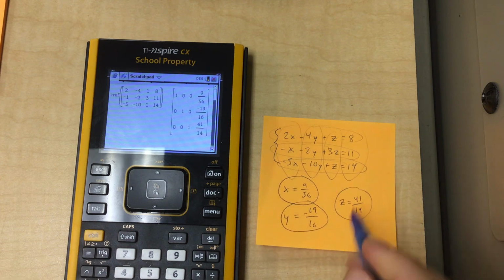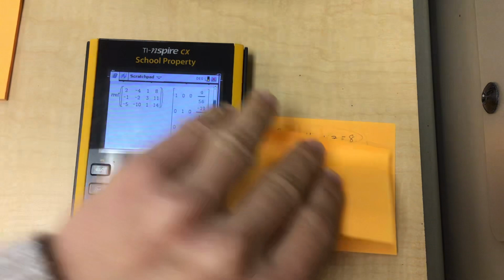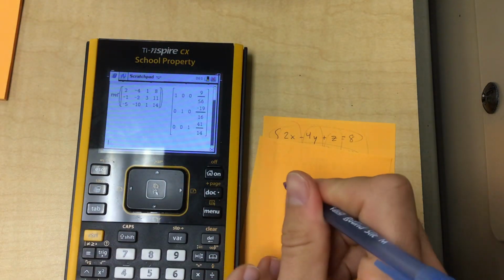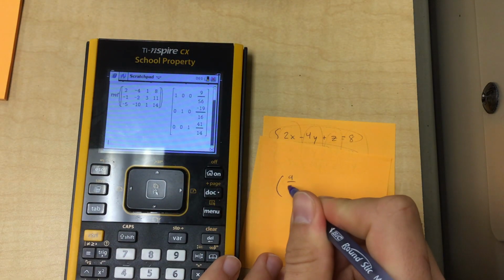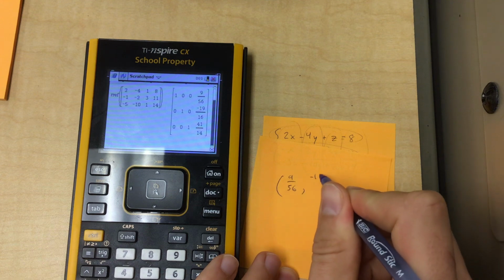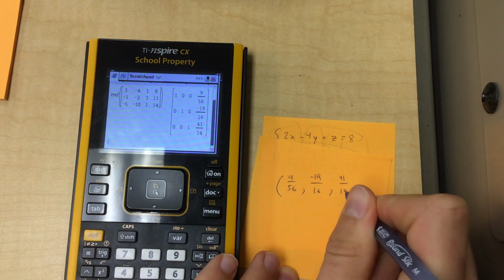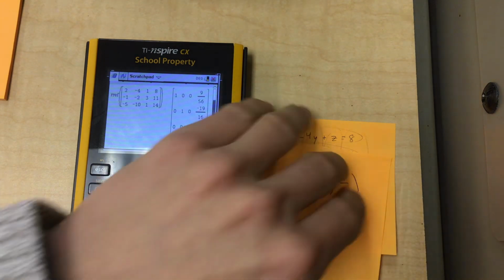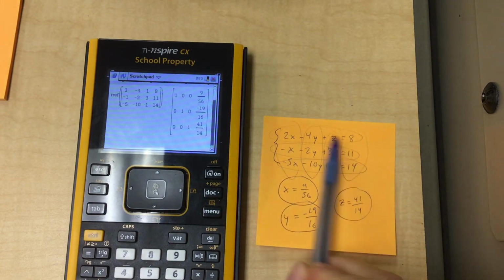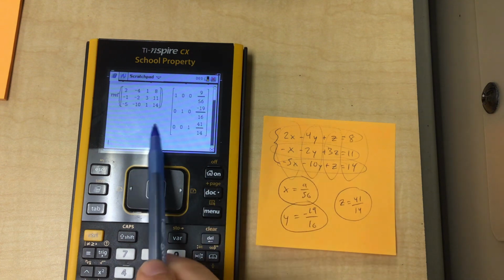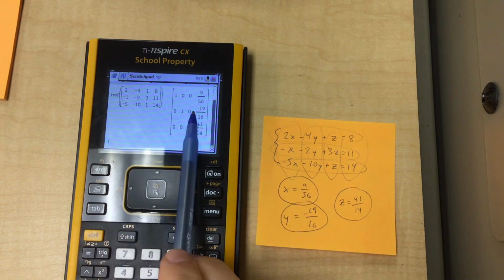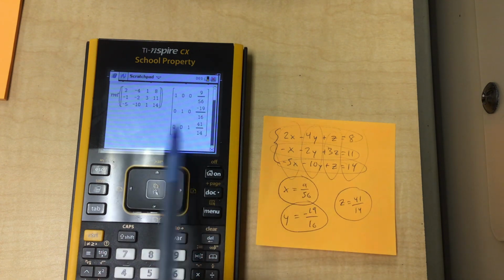So if we want to write our final answer, we could write that using an ordered triple. So we would have 9 over 56 for x, negative 19 over 16 for y, and 41 over 14 for z. All right? So again, once you have your system of equations in standard form, just put that in a matrix and do RREF, and that's going to get you x, y, and z right away.